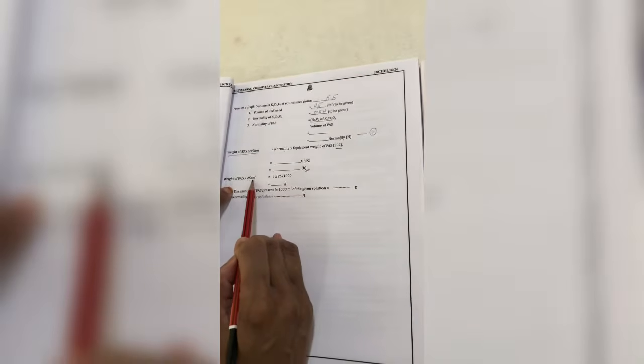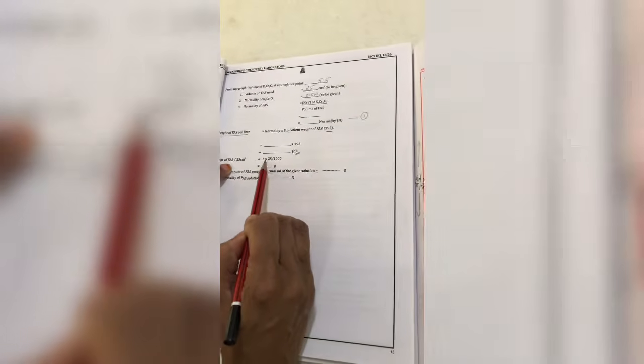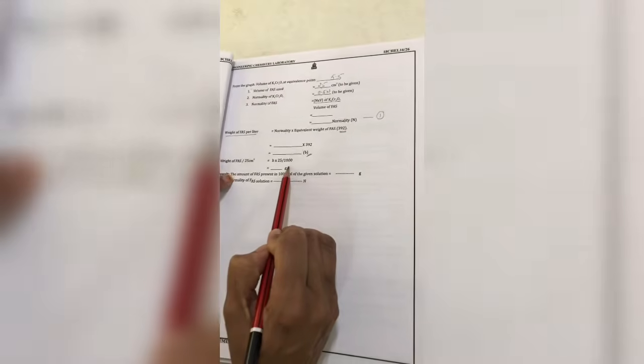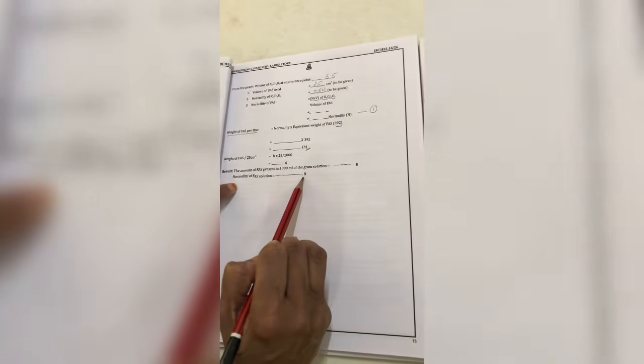So the weight of FAS per 25 cm cube is equal to the weight you got here, multiplied by 25, divided by 1000. Then you will get the amount of FAS present in the solution, and the normality of FAS also.